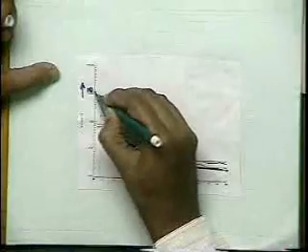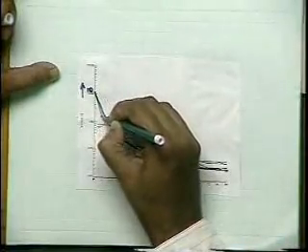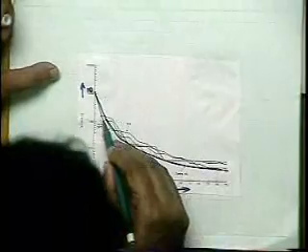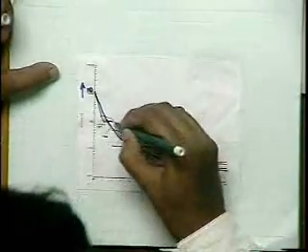Now I will show you the nature of the discrete Fourier transformation, the unitary DFT. I am tracing the curve for this. The DFT curve is going like this.